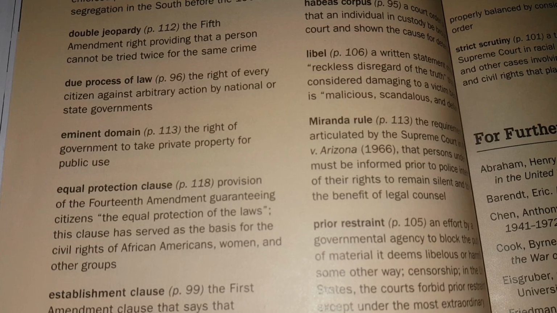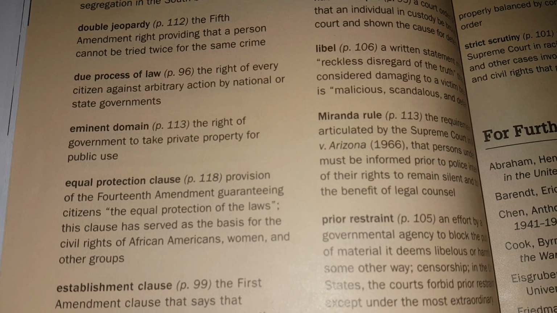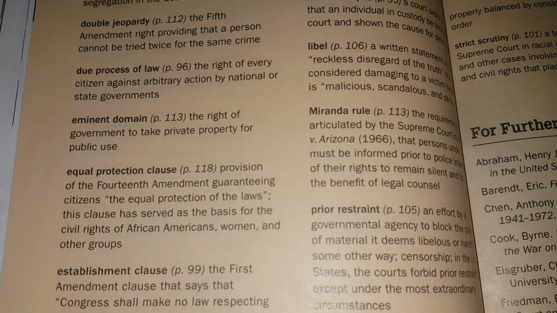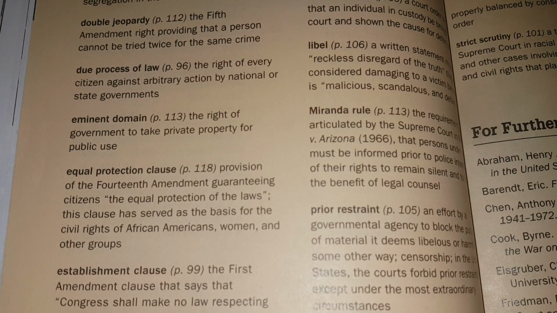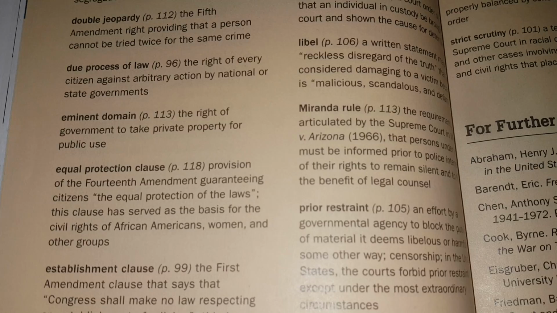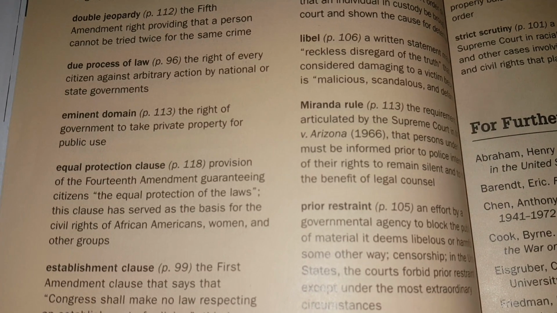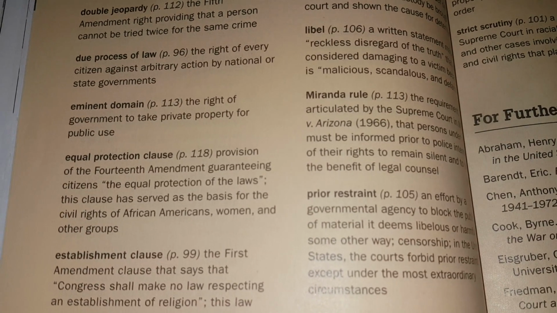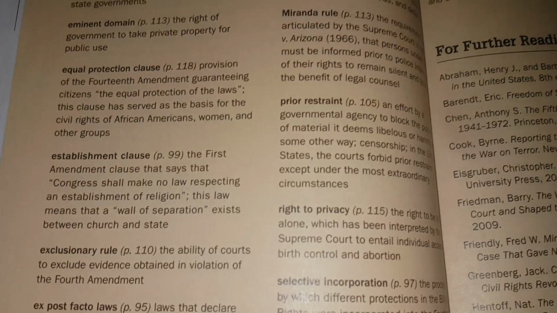Eminent domain, the power of government to take private property for public use. Equal Protection Clause, provision of the 14th Amendment guaranteeing citizens the equal protection of the law. This clause has served as the basis for the civil rights of African Americans, women, and other groups.